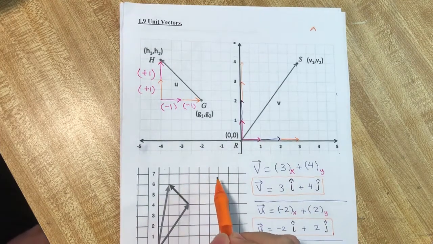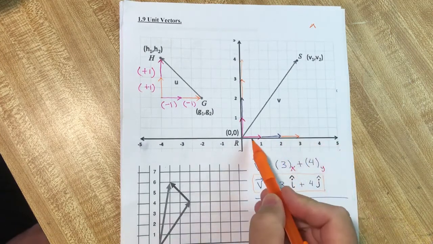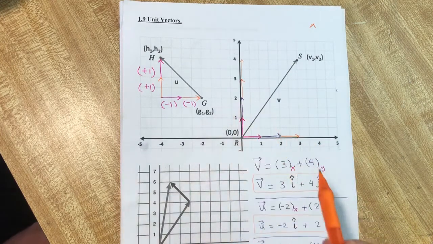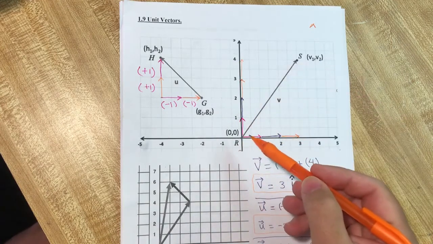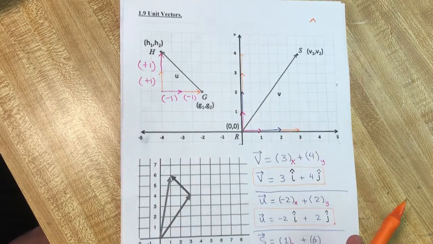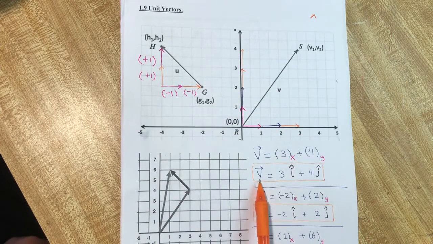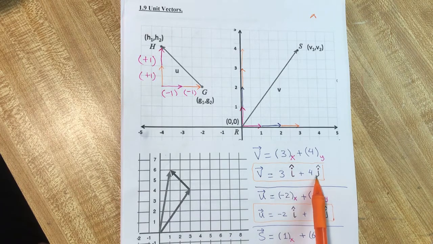These vectors, in the x direction or in the y direction, if we add them together, will give us any vector we need as a superposition of these vectors. For example, vector v again is 3 unit vectors in the x direction, 3 i hat, plus 4 j hat.